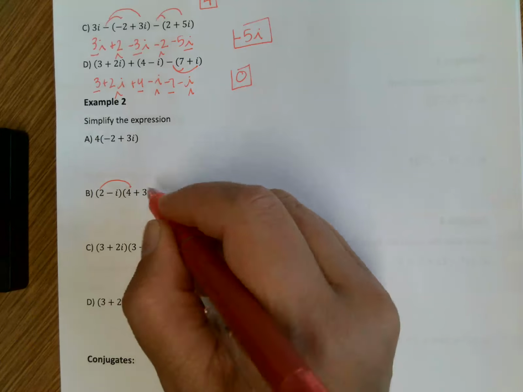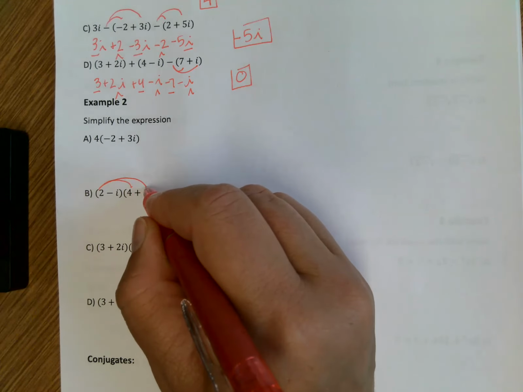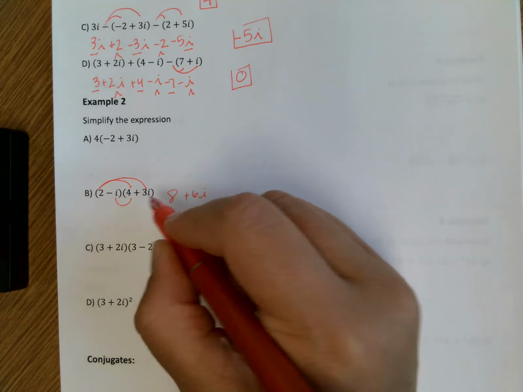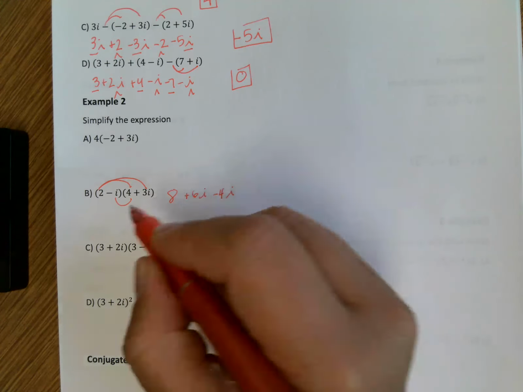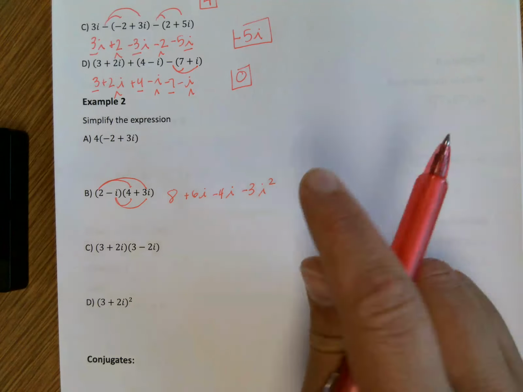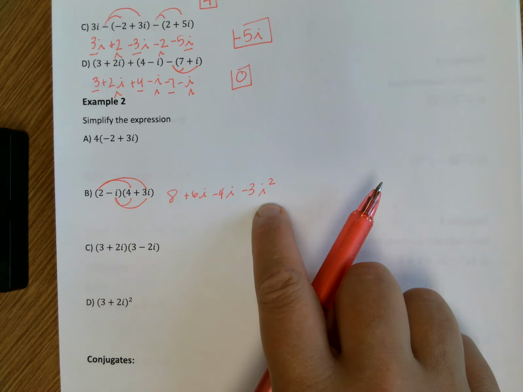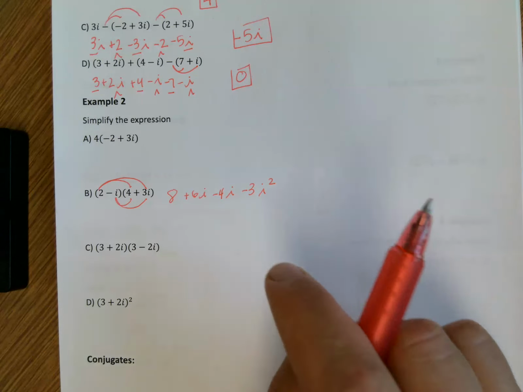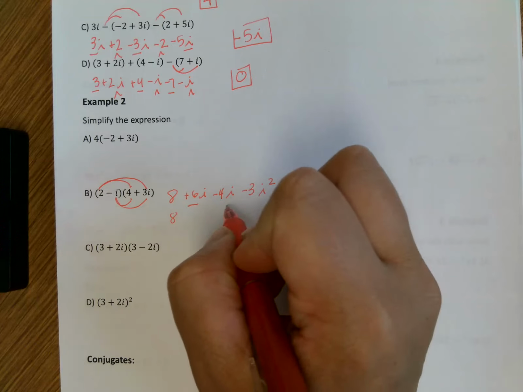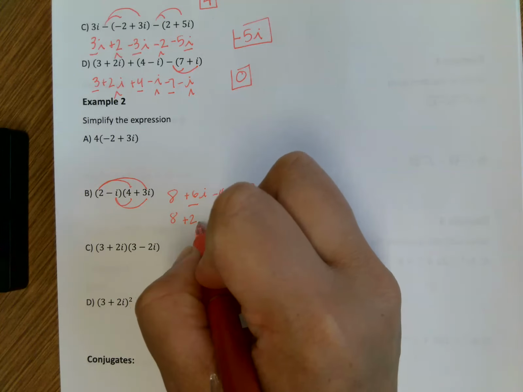So we do our first, we get 8. Outside, this becomes plus 6i. Inside, this is like a negative 1 times 4, and then i, and last. Negative 3i squared. This is where you have to be careful. When you have i squared, that becomes a real number. I'm going to combine these two like terms, so this becomes plus 2i.